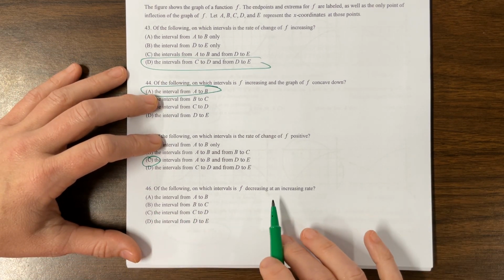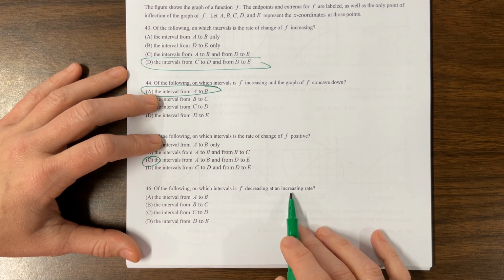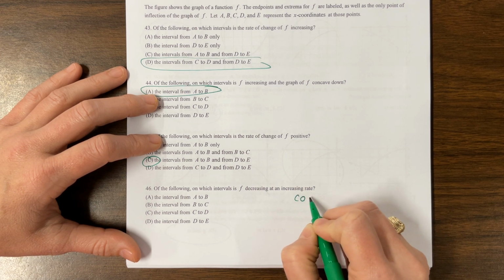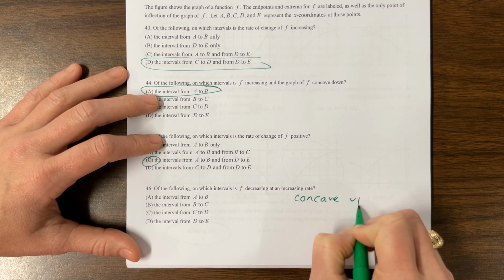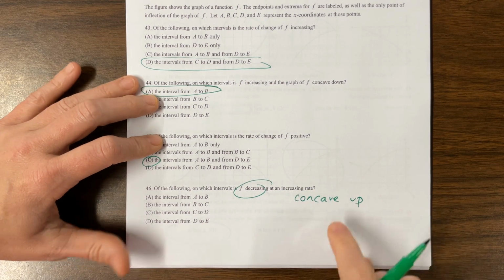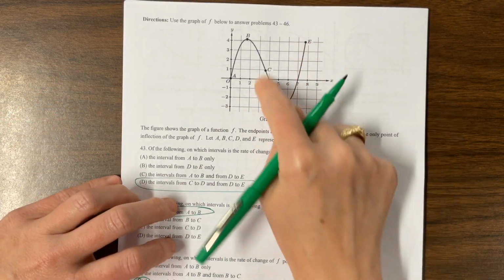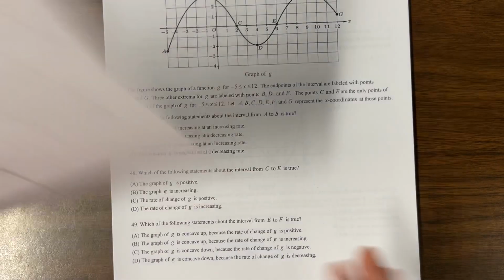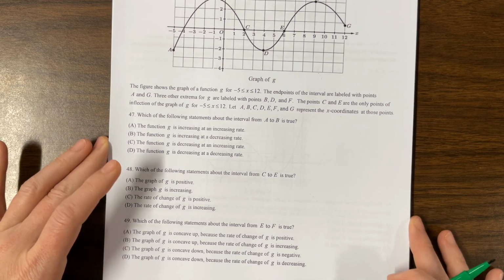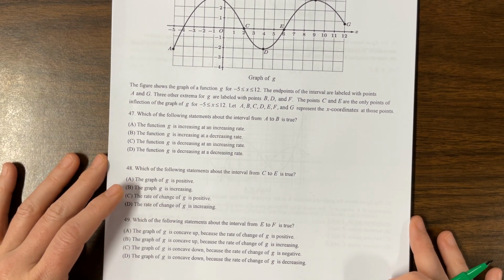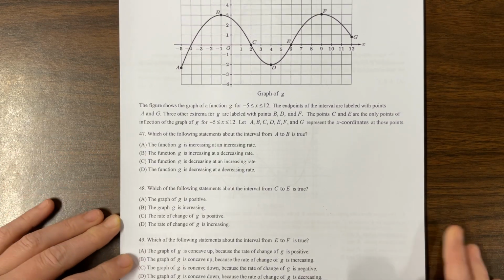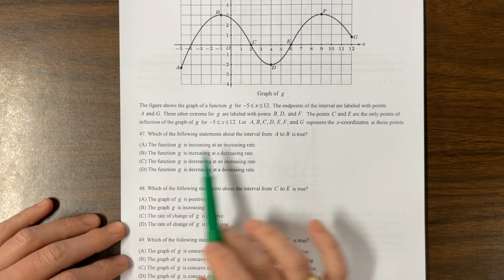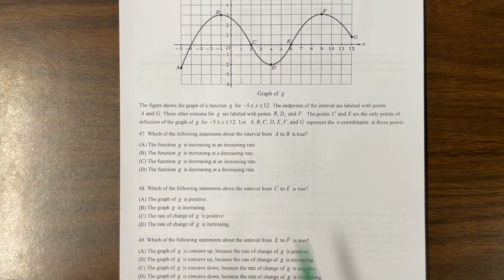Okay, decreasing at an increasing rate. So we need to be concave up and decreasing. Okay, so let's see, concave up was here. Where were we decreasing? From C to D. Okay, oh, I already did that side. That's good news. We're at 7 minutes. Let's keep going. The figure shows this graph. The endpoints are labeled. What are we asking? Increasing at an increasing rate.